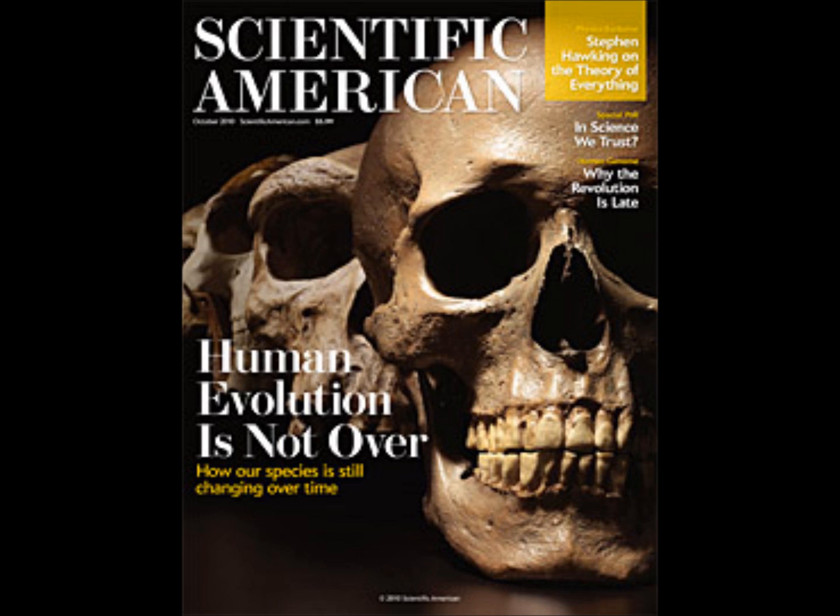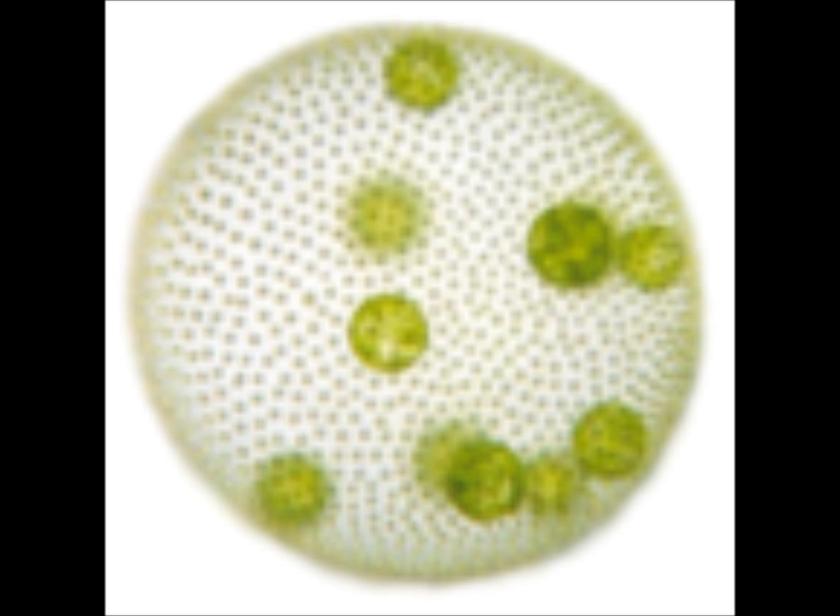So we have some evidence of the earliest single cells. When did single cells get together and form a group? Well, it turns out that there are some algae. This is in your handout. If there's a predator in the water, they will swarm together and form a sphere as protection.